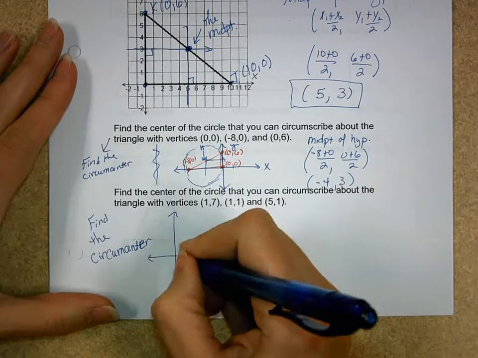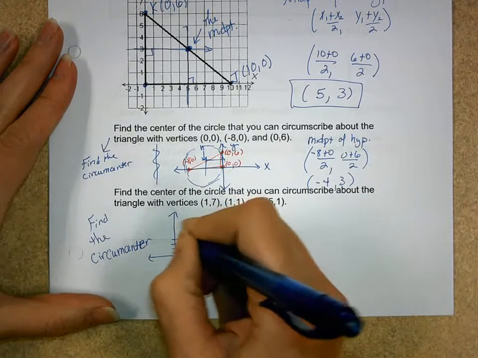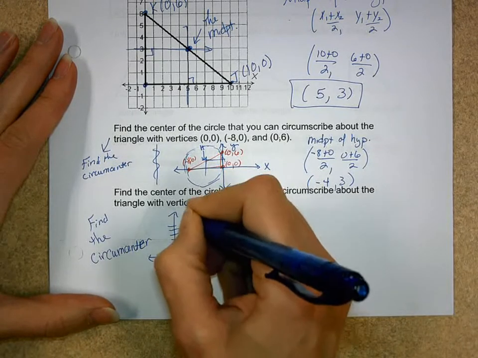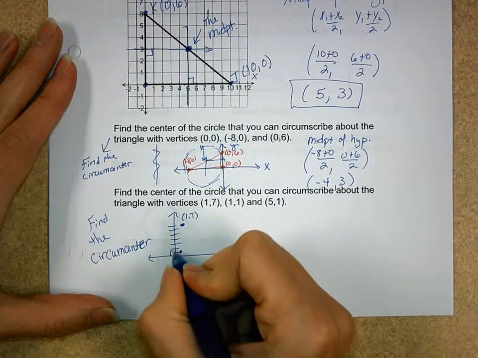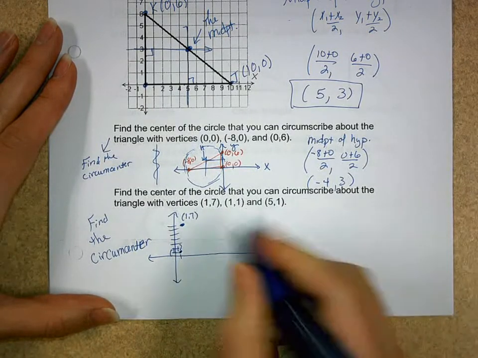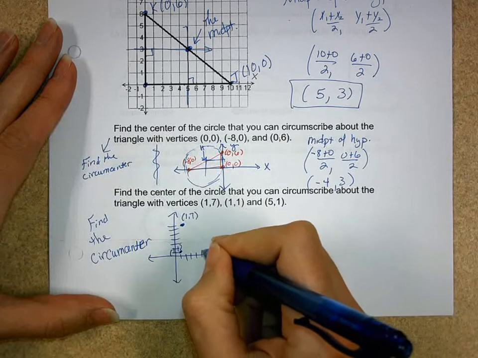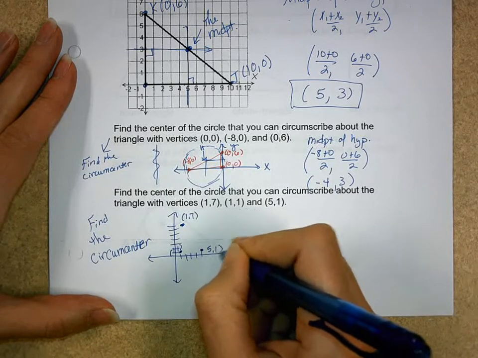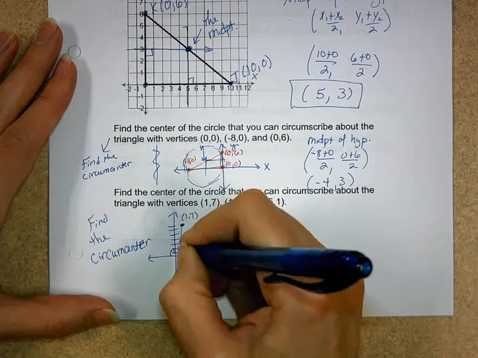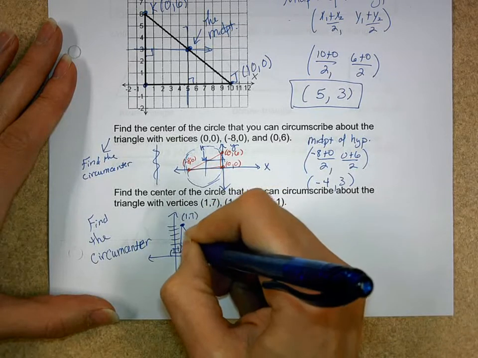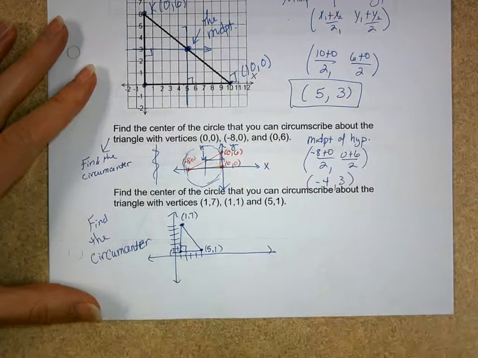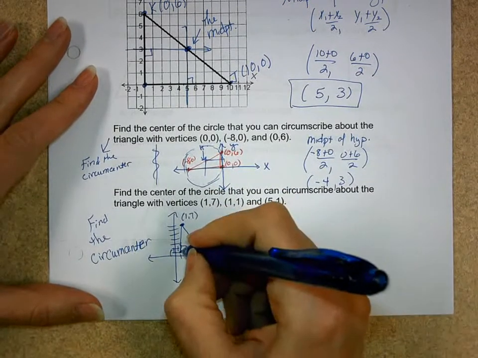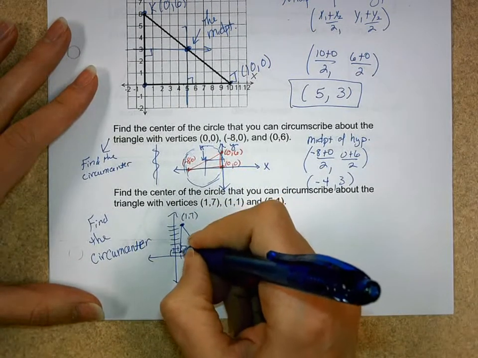So one of those points is 1, 7. 1, 2, 3, 4, 5, 6, 7. All right, so there's 1, 7. And the other point is at 1, 1. The other point over here is at 5, 1. When you have those, it should look like this. Now, where's your hypotenuse? My hypotenuse is the longest side. So if I go up, and this is a distance of 6, I go up 3.